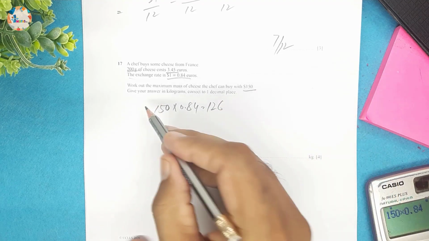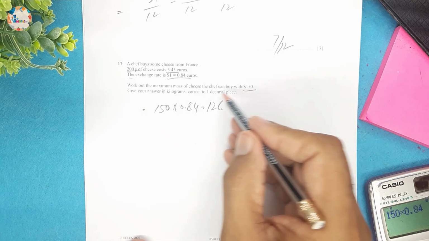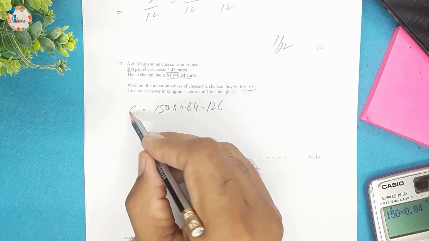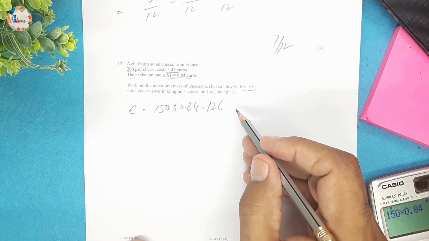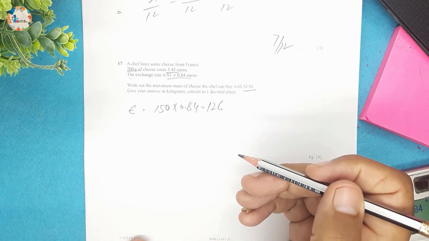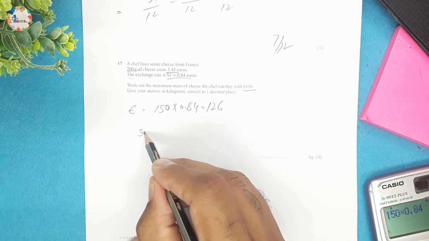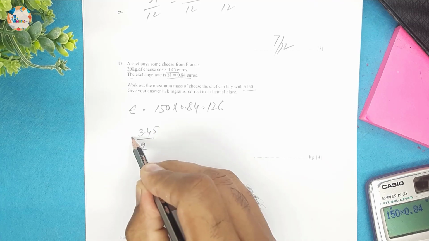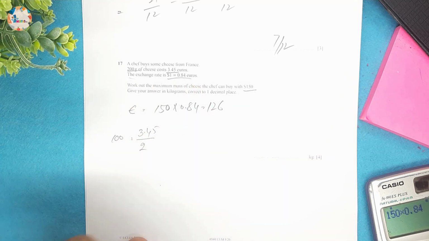So this will basically be euros. So we can show it like this. This will be 126 euros. So it is 200 grams for this price. So 100 grams will be 3.45 divided by 2. Or we can calculate the per gram price.